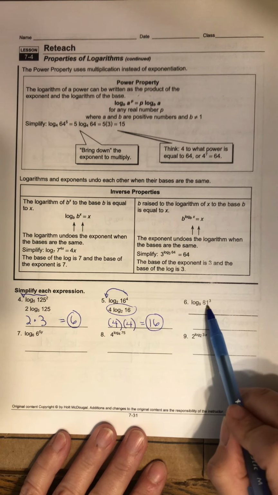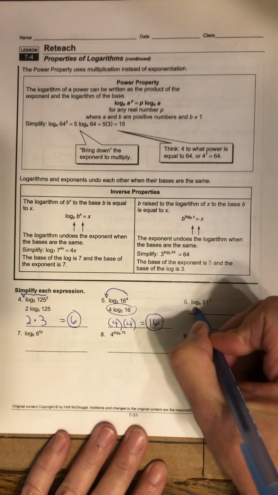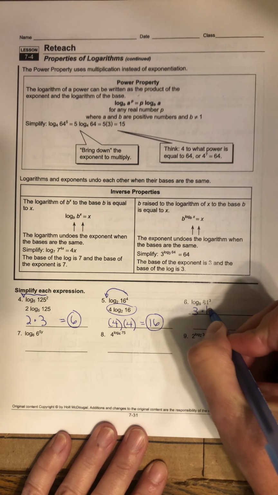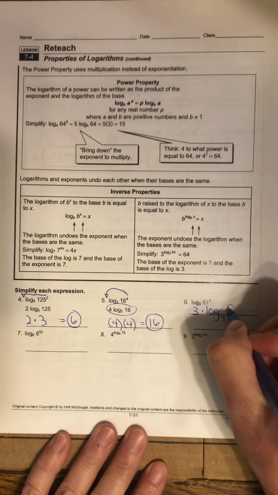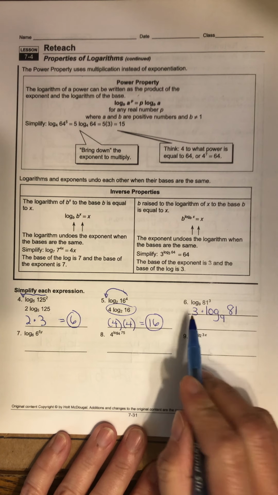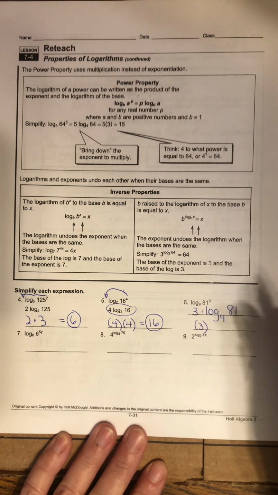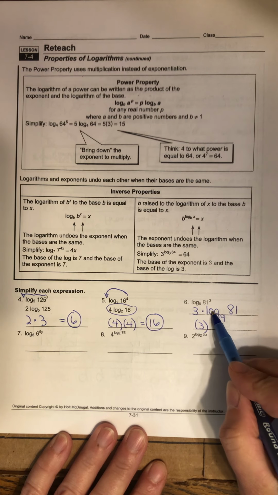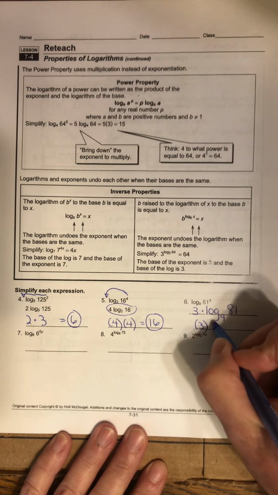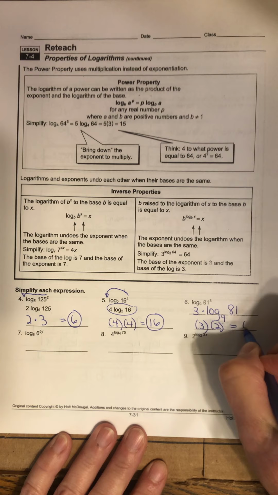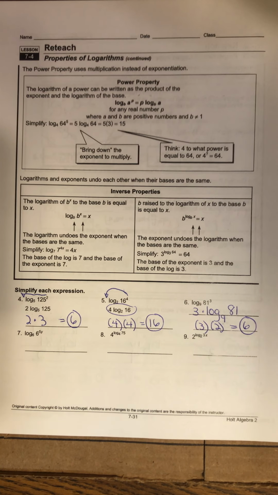Log base 9 of 81 cubed. Let's bring that exponent out front, multiply it by the rest of the expression. Here's my 3. When the base is 9, what is the exponent that produces 81? That is a 2. My final answer is 6.